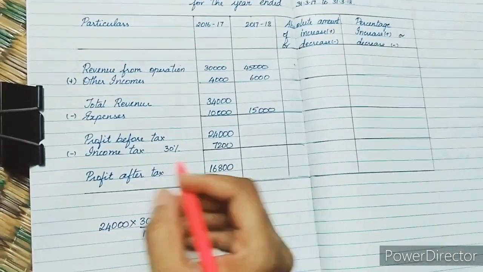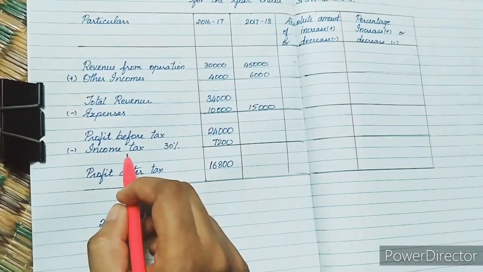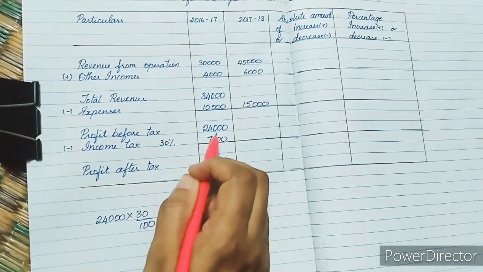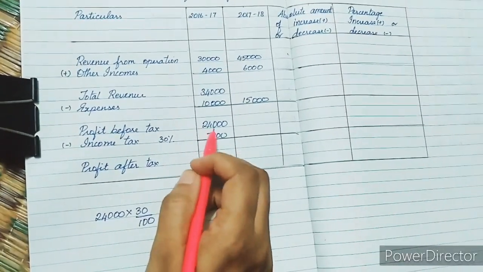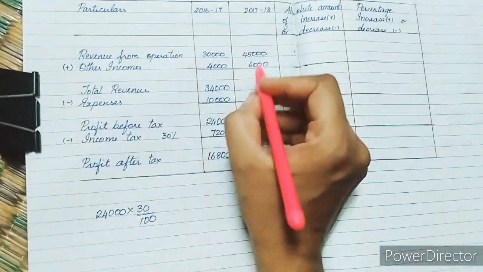In the previous sums, we have stopped till profit before tax. So when they give you income tax, you are going to take the percentage on profit before tax and subtract it again to get the profit after tax. So the same is going to be applied over here.